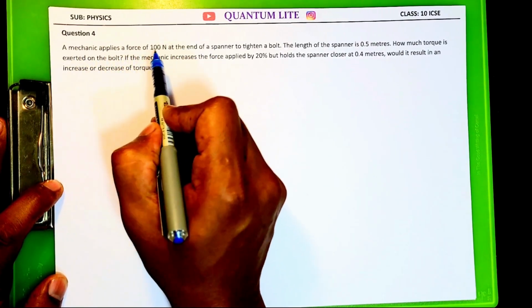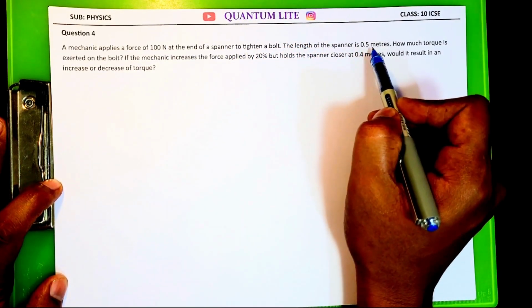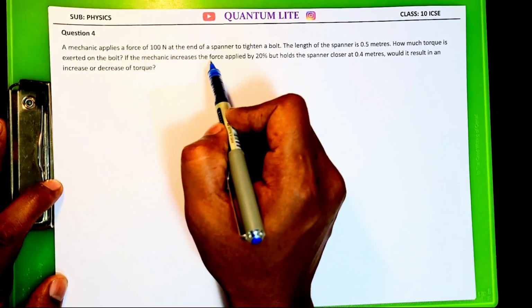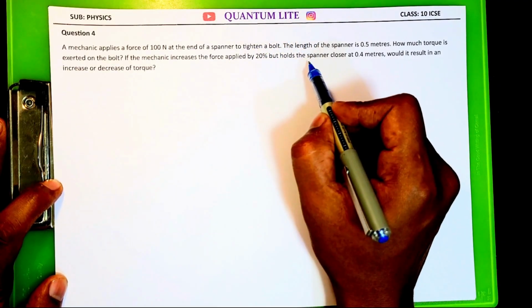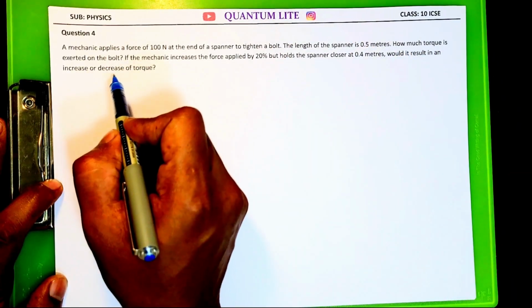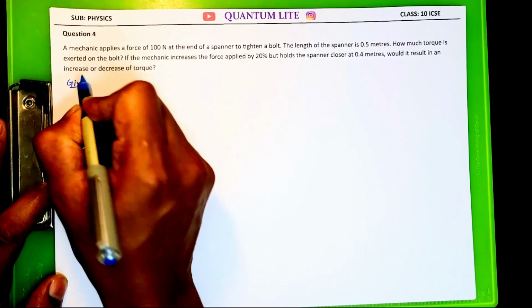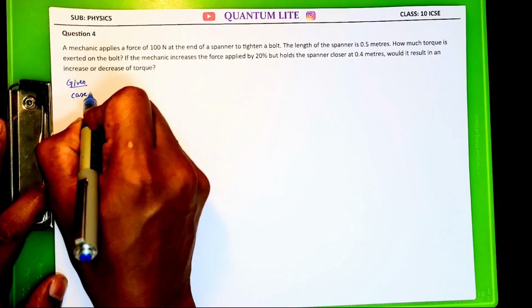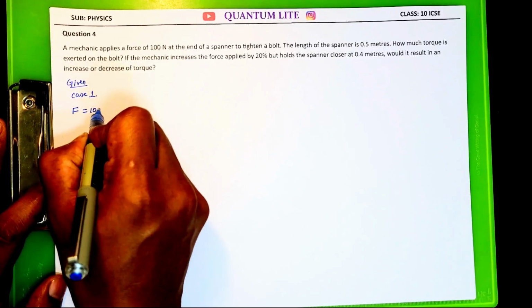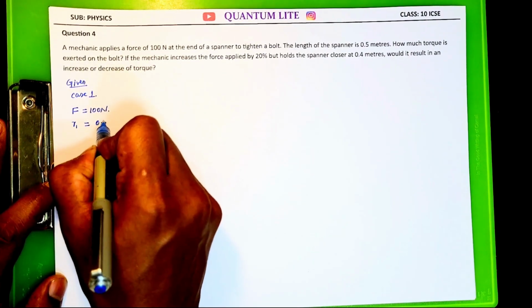Next, numerical 4. When a mechanic applies a force of 100 Newton at the end of the spanner to tighten a bolt, the length of the spanner is 0.5 meters. How much torque is exerted on the bolt? If the mechanic increases the force by 20% but holds the spanner closer at 0.4 meters, would it result in an increase or decrease of torque? Okay, so again write the given. Here we have two cases. Case one: force is equals to 100 Newton and the perpendicular distance is equals to 0.5 meter.